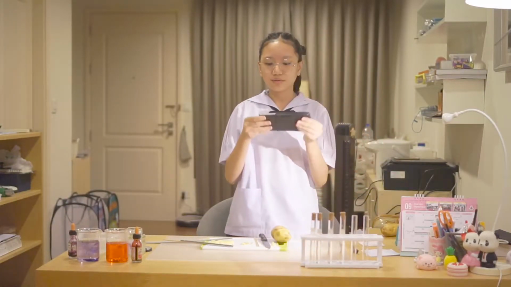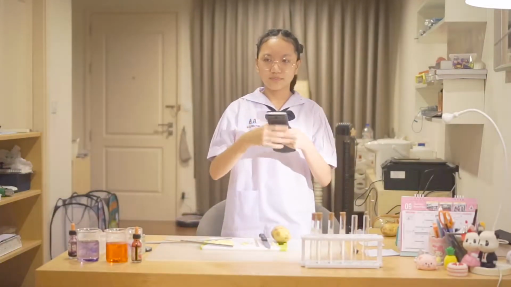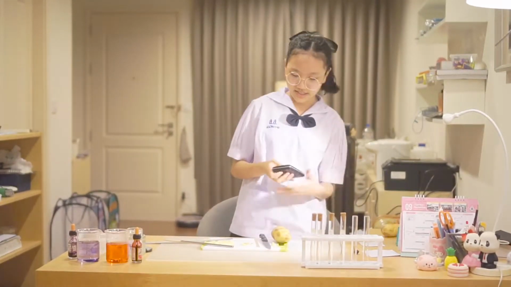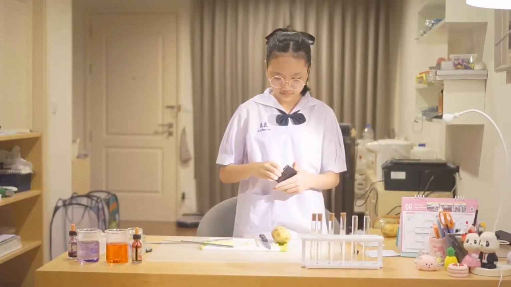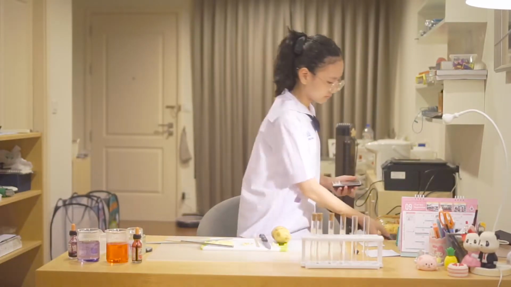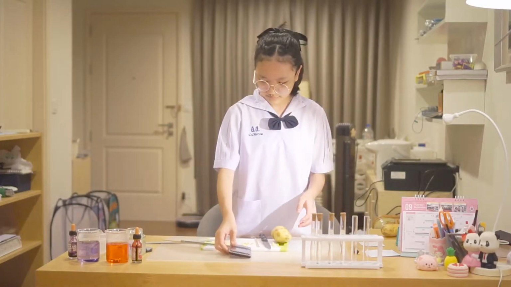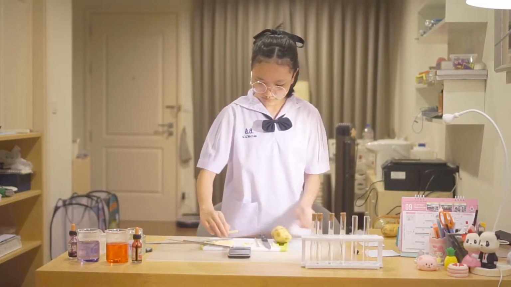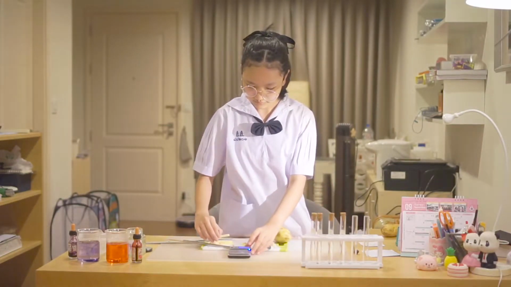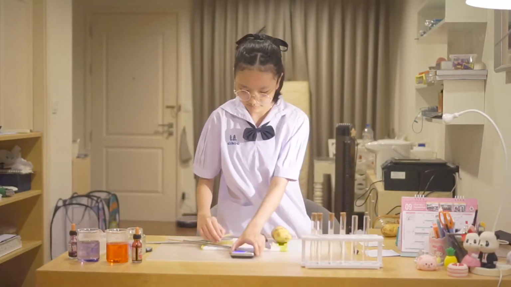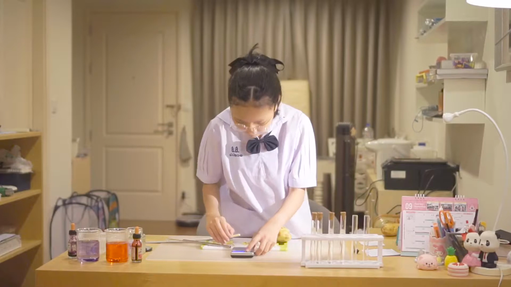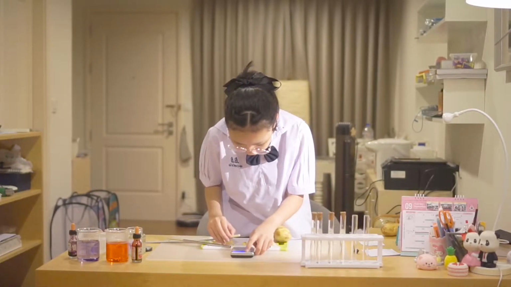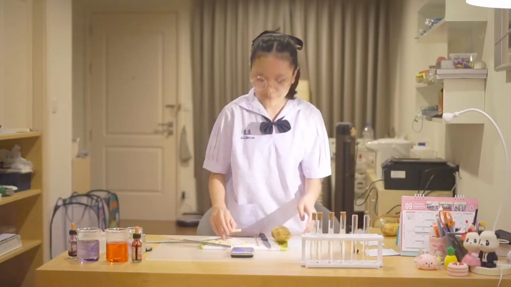Now we have to measure the weight using this digital scale. I'm using gram.